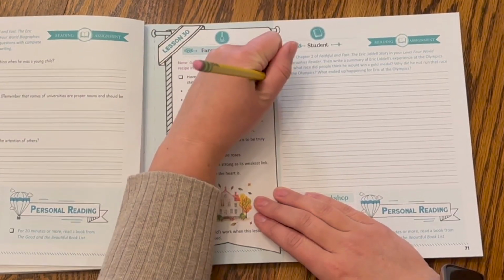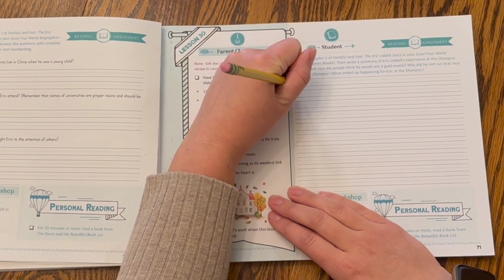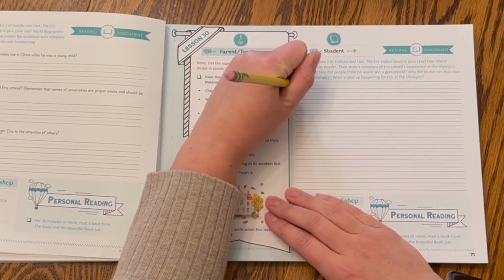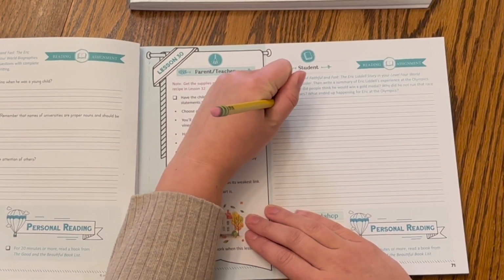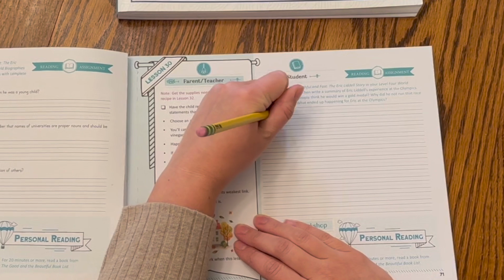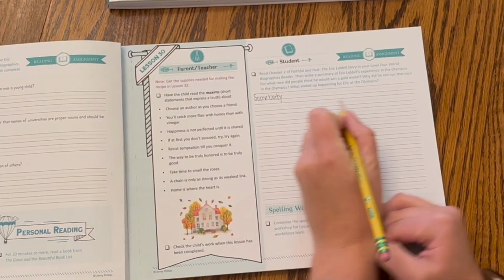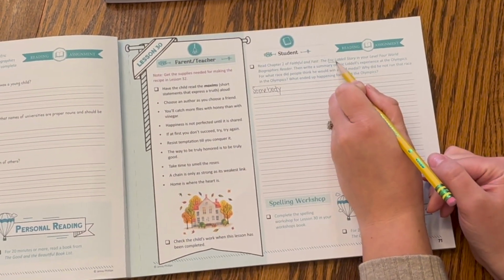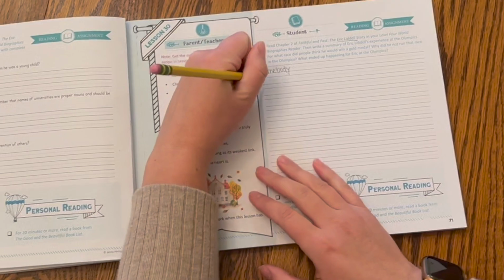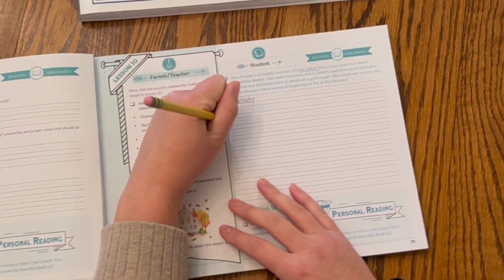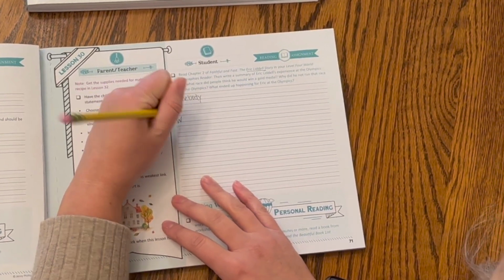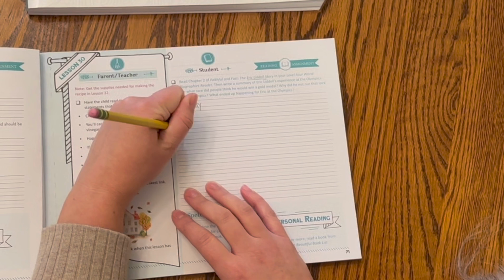So we start with the somebody. In this case, our somebody would be Eric Liddell. Wanted. What did the character want?